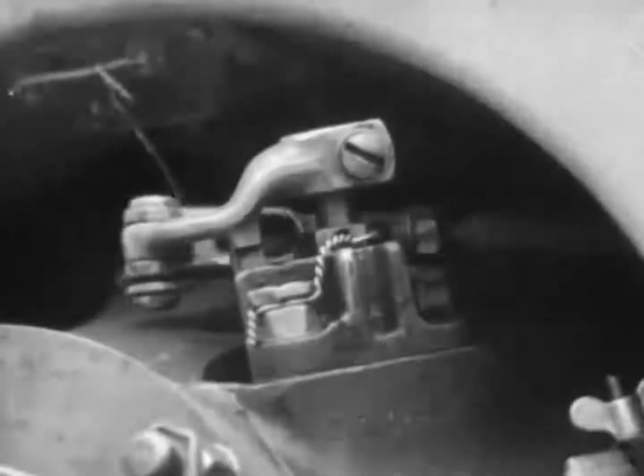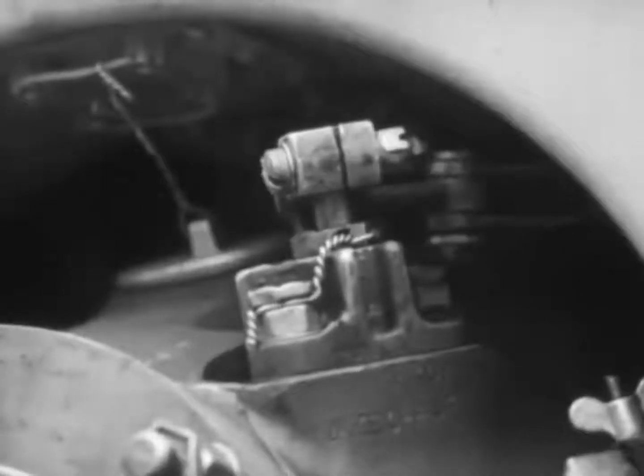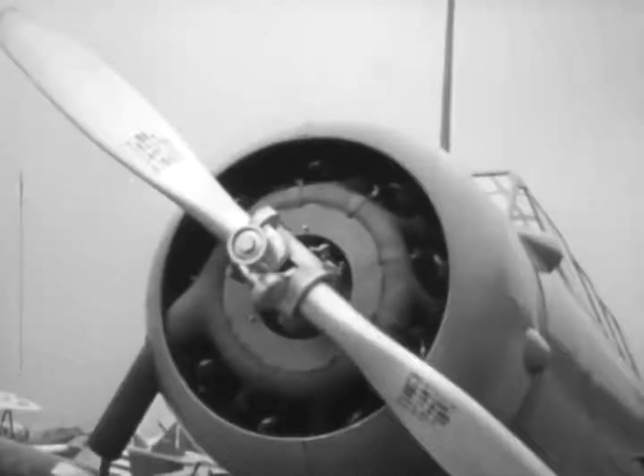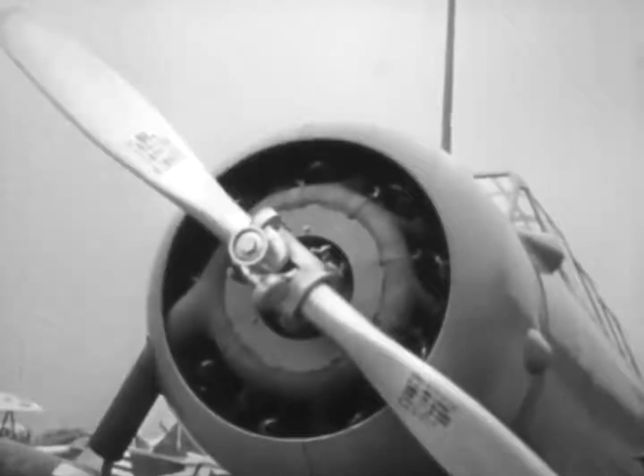A propeller with a cylinder of somewhat flat end shape, blades, counterweights, and a small manually operated valve located on the crankcase nose can be identified as a Hamilton Standard two-position controllable pitch propeller.